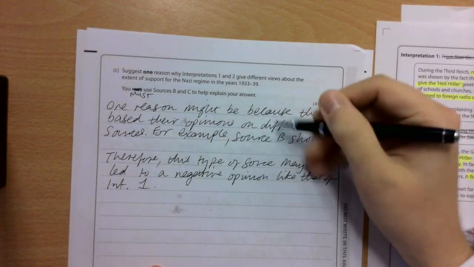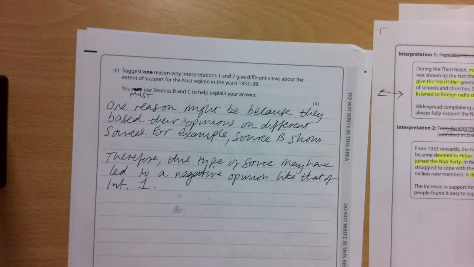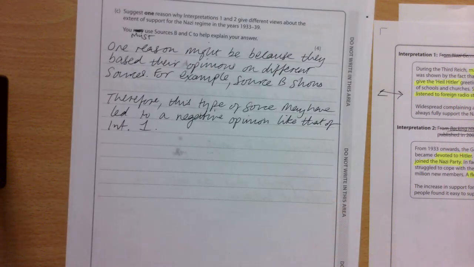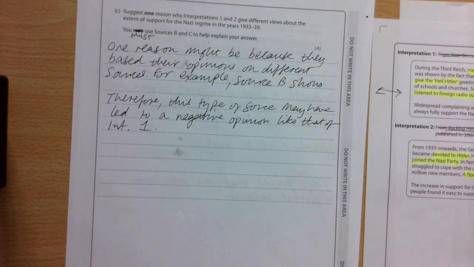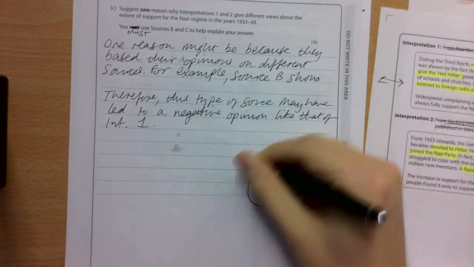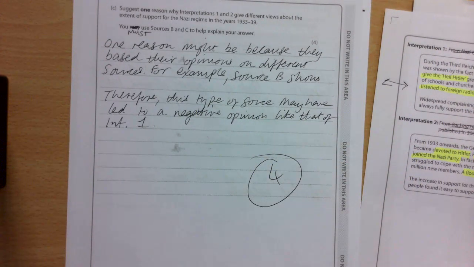You state the main reason why there might be a difference in views, always saying it's because they may have used different sources, and then just go through and match them up and say why they match. That's literally it. That will get you 4 out of 4 on that question.